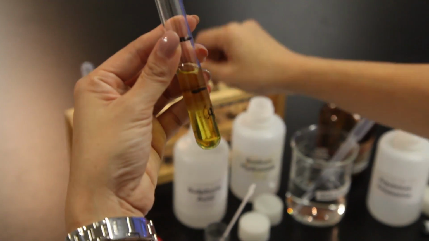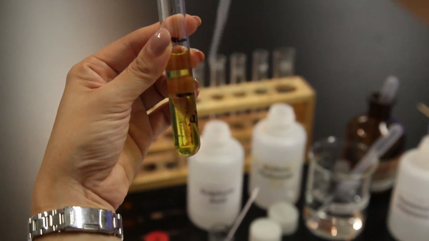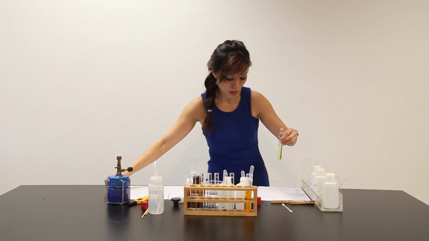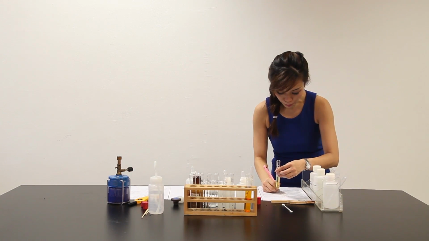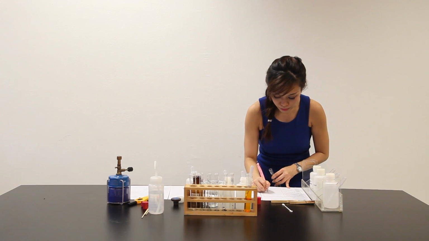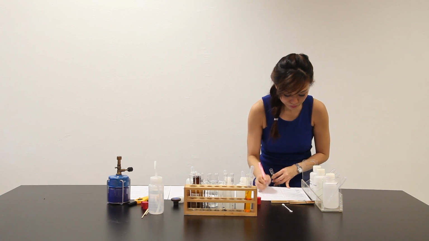The moment sulfuric acid is added, solution has turned to a pale yellow solution. Let me write down the observation. Upon adding H2SO4, solution turn pale yellow.